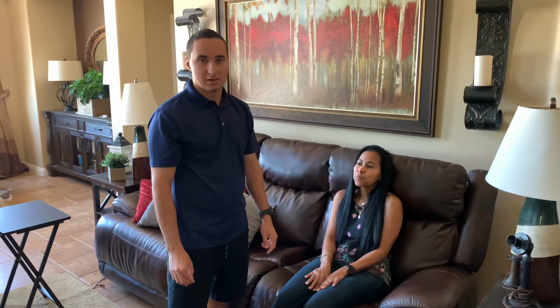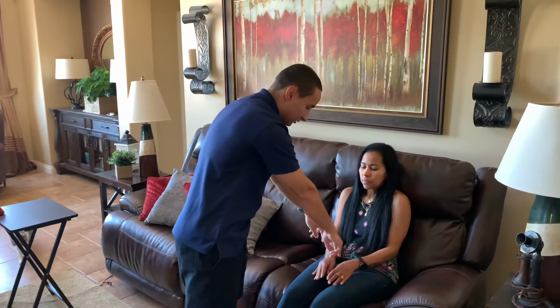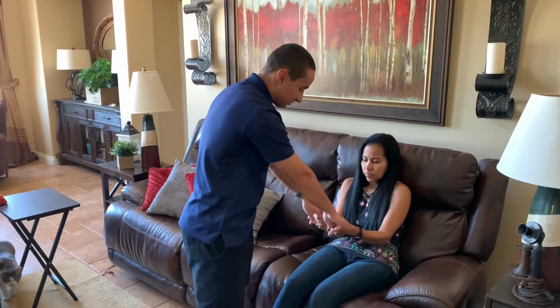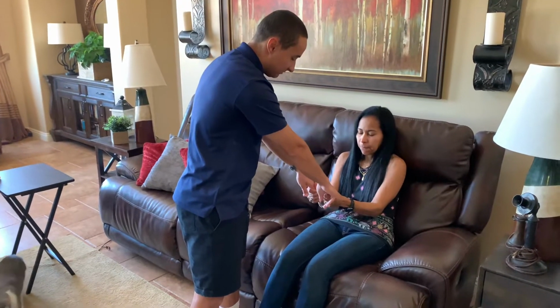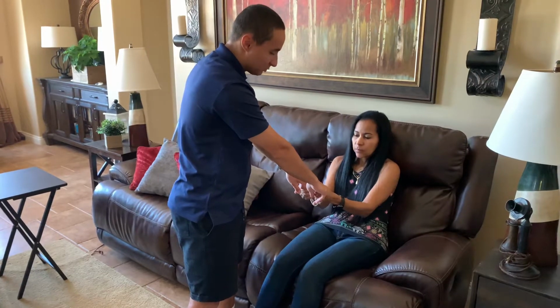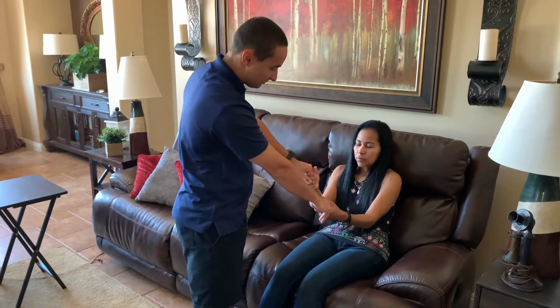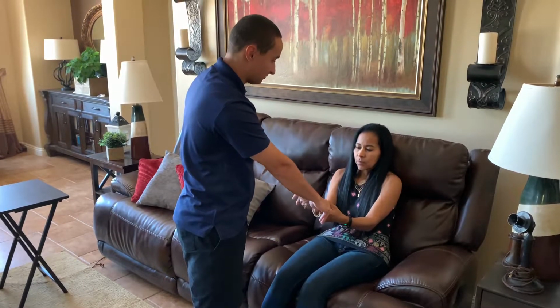And then moving on, we're going to have our patient test her grip strength. So I'll say, ma'am, can you grab my fingers real hard, real tight? So right now she has an equal grip strength. An abnormal finding would be if one of the grips was not as strong as the other.